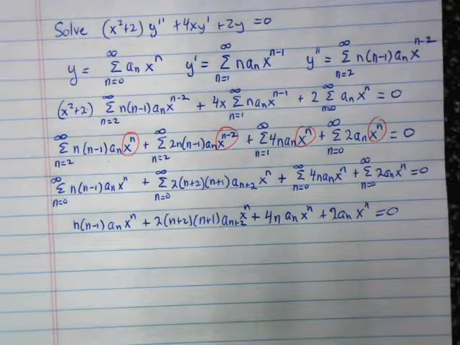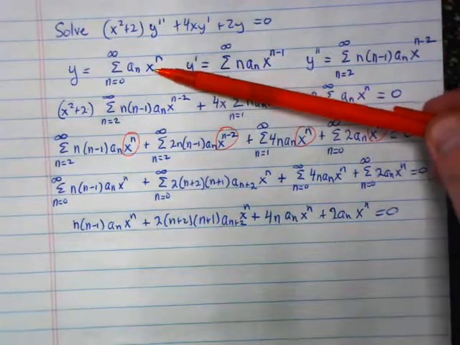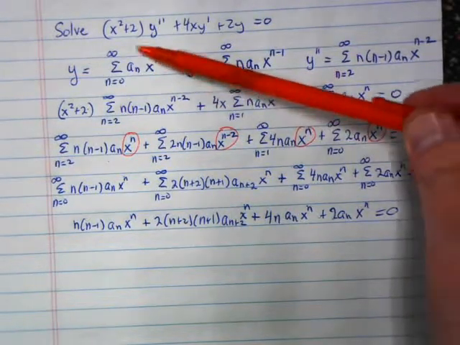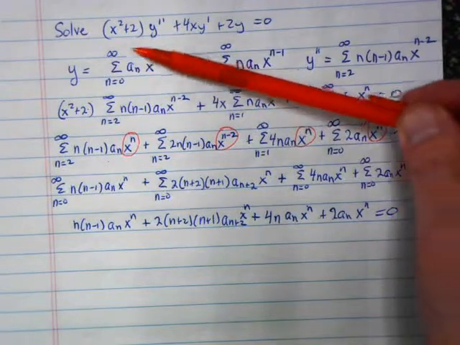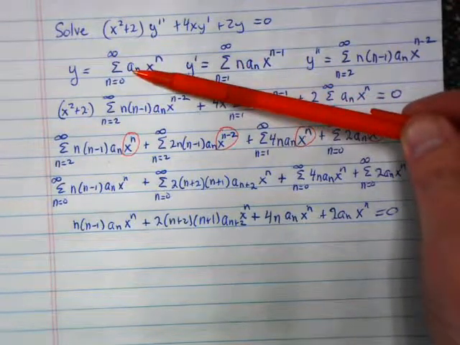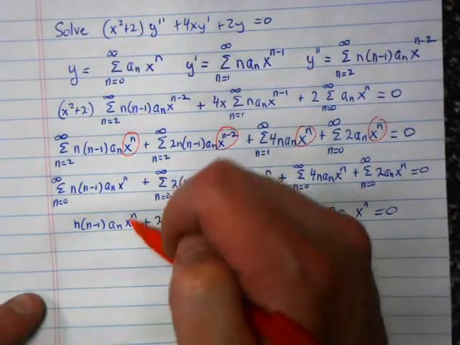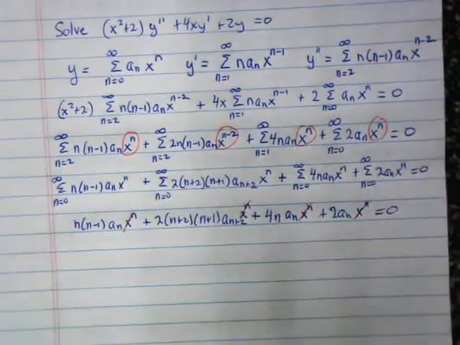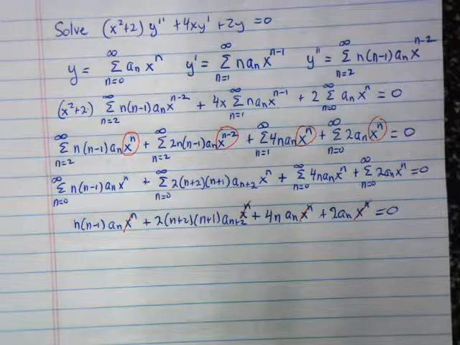All right, now notice that x cannot be the number 0. If x is the number 0, then this whole summation is just 0, and we don't want the trivial solution. Since x is not 0, x to the n is not 0, and I really didn't need to write that down. I can just divide through by the x to the n. It's not the number 0.